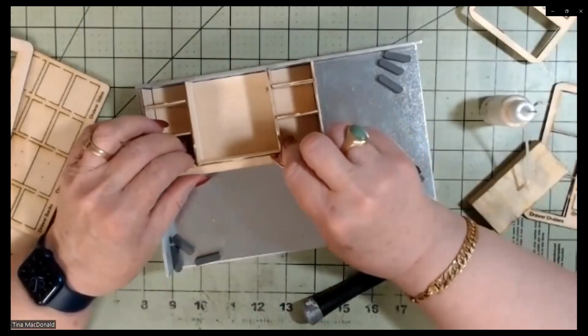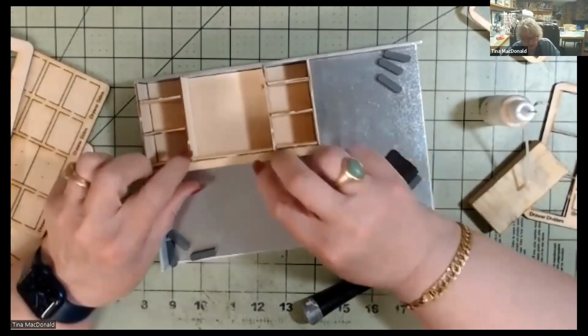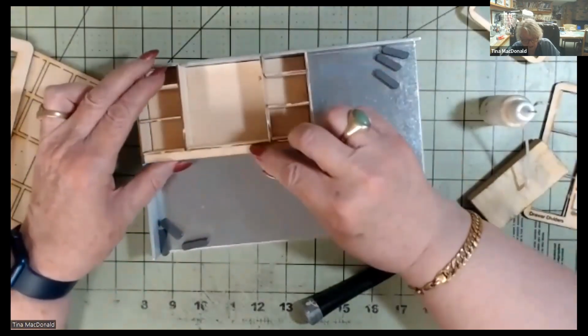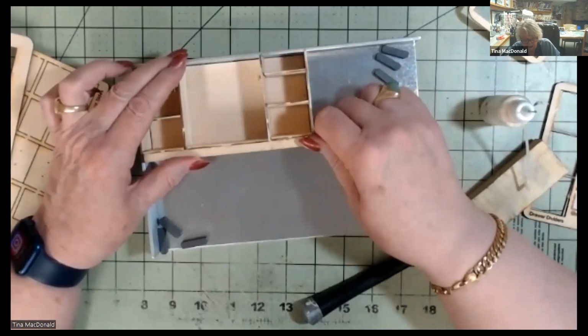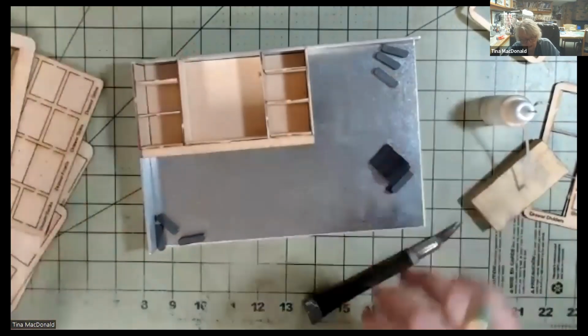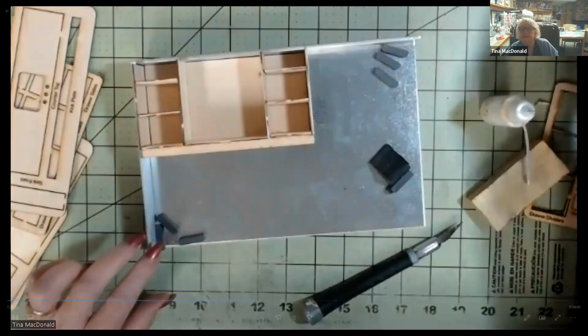Now that actually we've got the piece all assembled with the kick plate in place. One last thing we're going to do, and that is we're going to go back to this piece here.